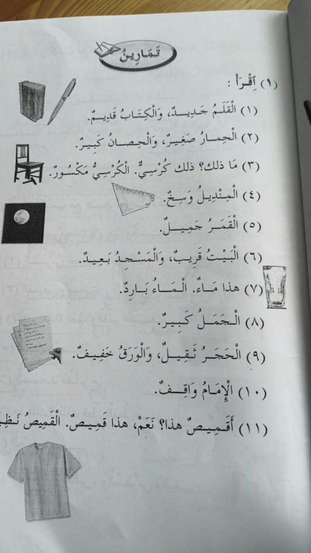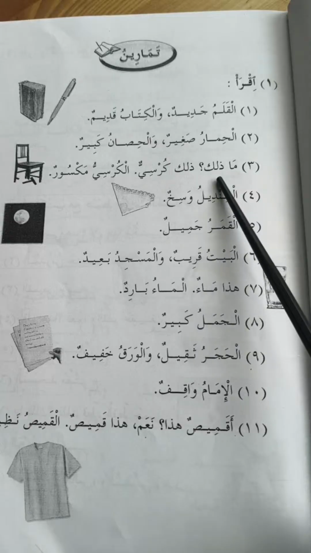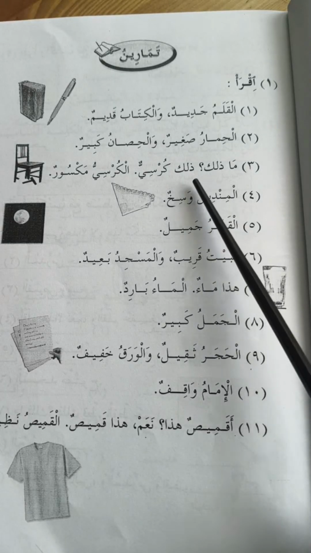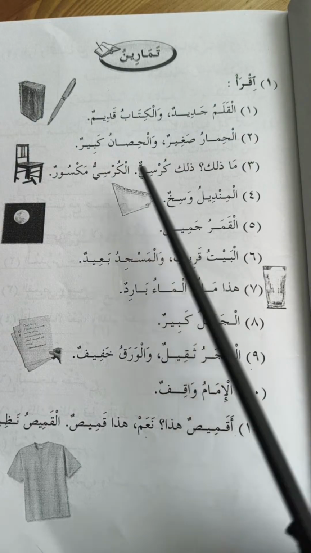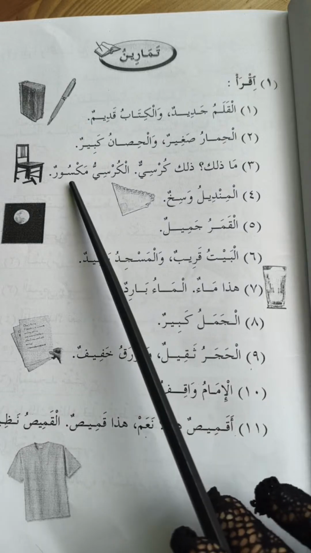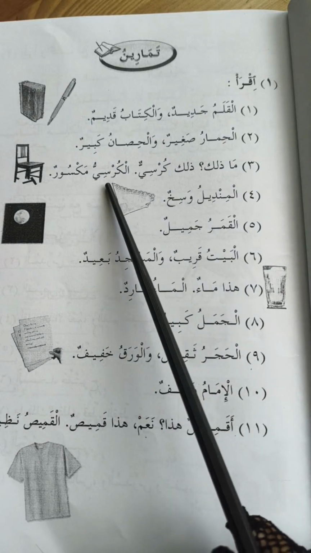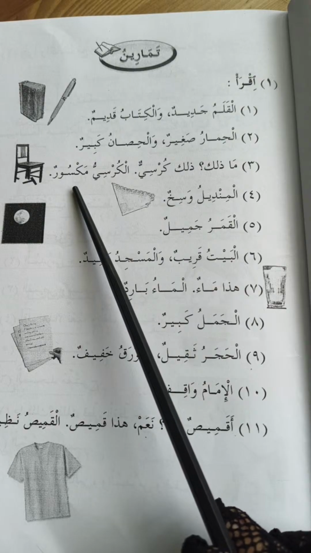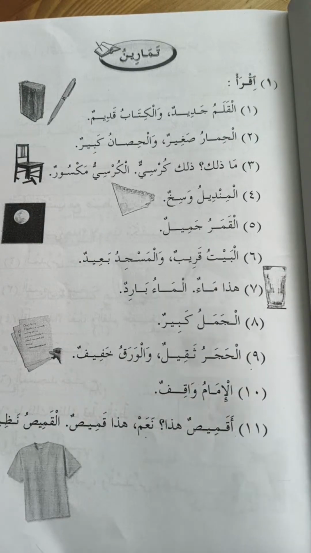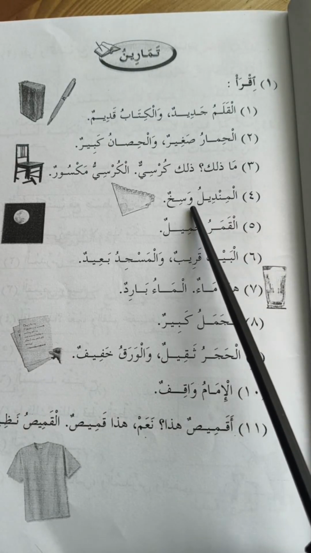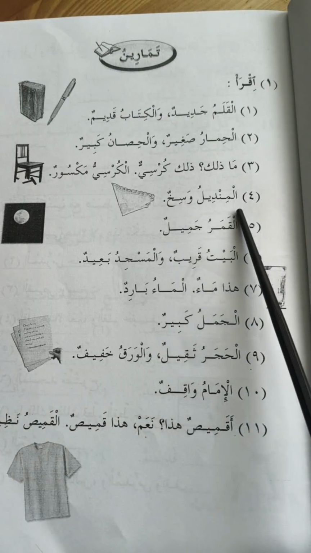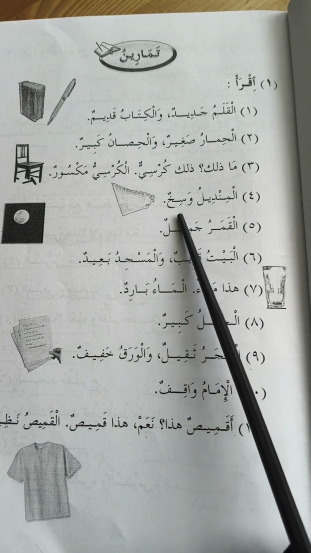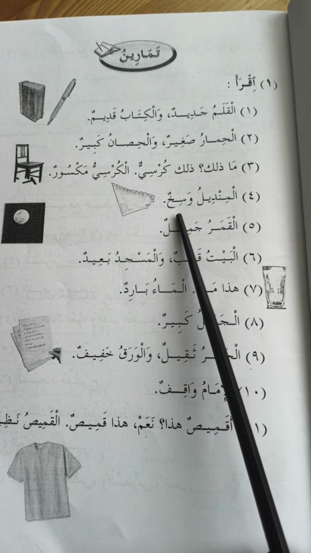Okay. Number 3. ما ذلك؟ What is that? ذلك كرسي. ذلك كرسي. الكرسي مكسور. الكرسي مكسور. Thank you for joining everyone. And number 4. المنديل واسخ. المنديل واسخ. The handkerchief is dirty. واسخ is dirty.